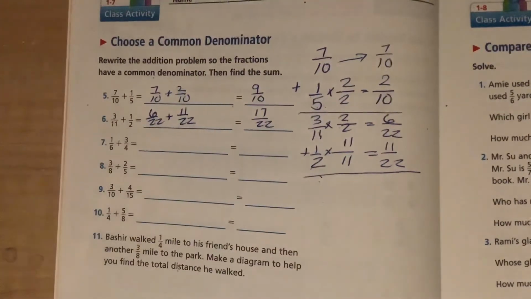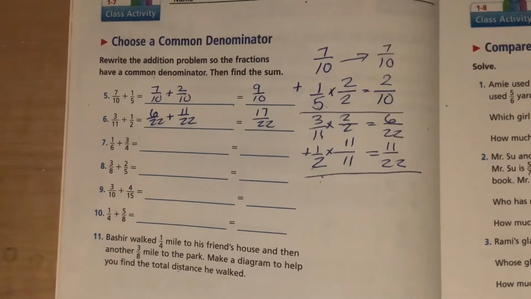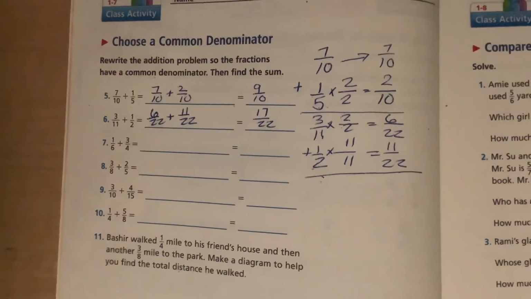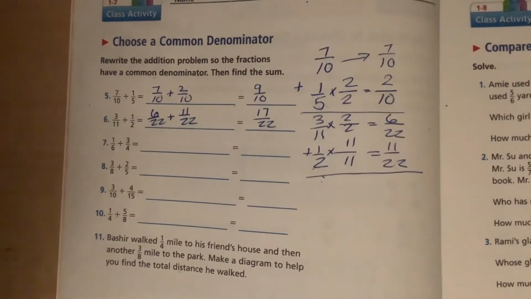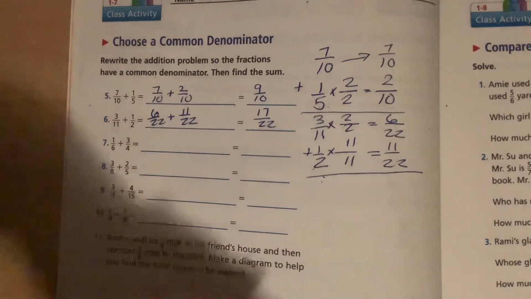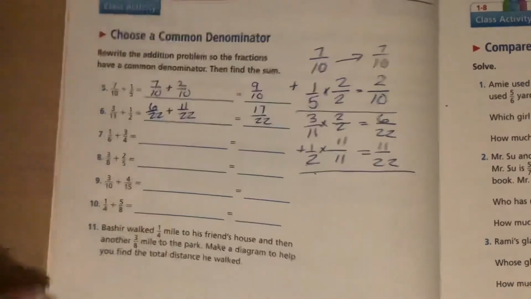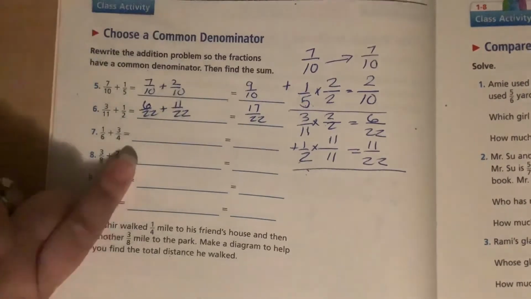Now in this case, we can absolutely multiply 6 times 4 and get 24. It'll totally work. Except 24 is not the smallest number they have in common. We are looking for the least common multiple. Remember when we learned about that? So we're looking for the smallest number they have in common as an answer when we multiply them. So what we can do is find the first multiple they have in common.